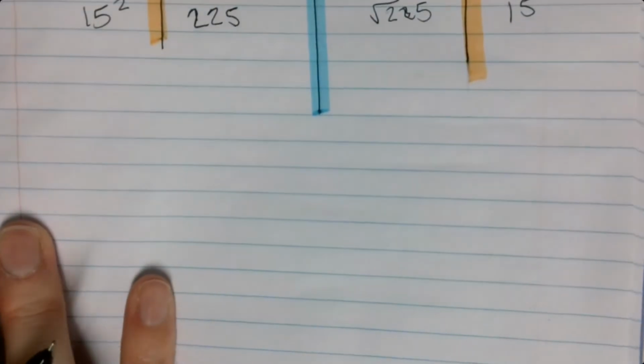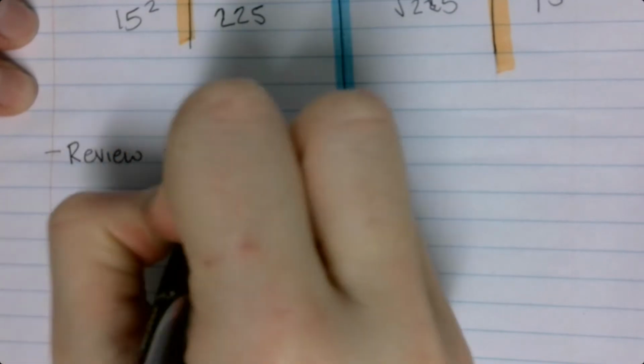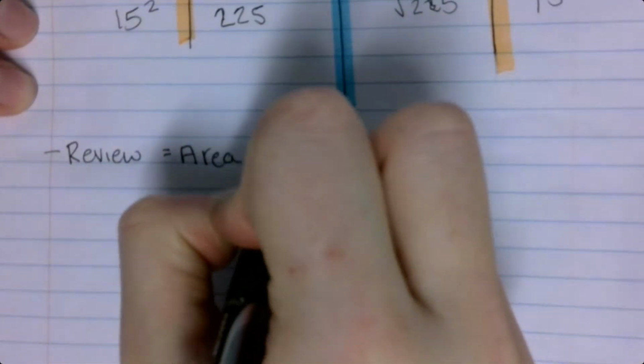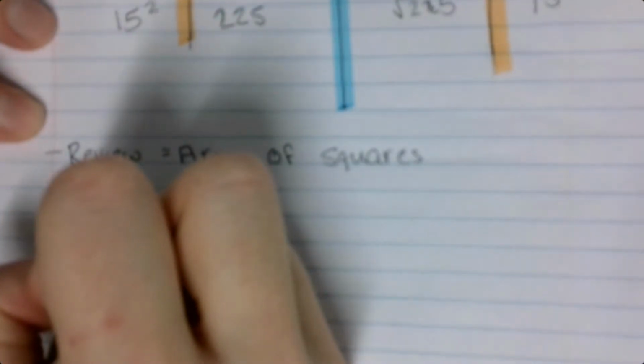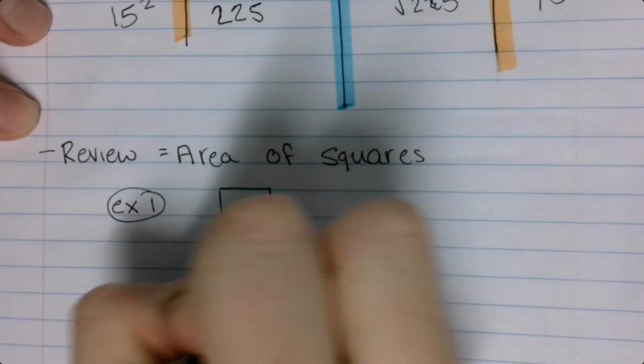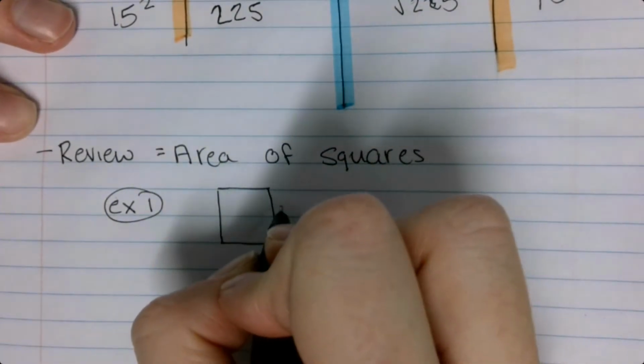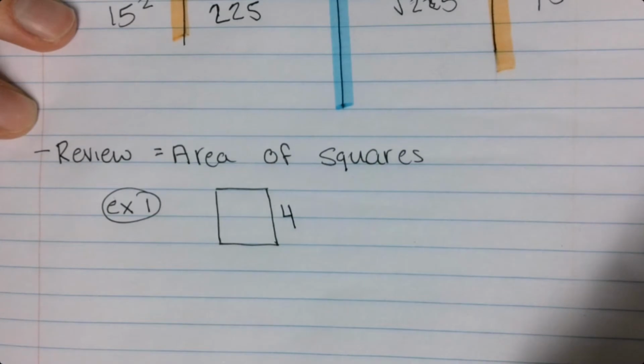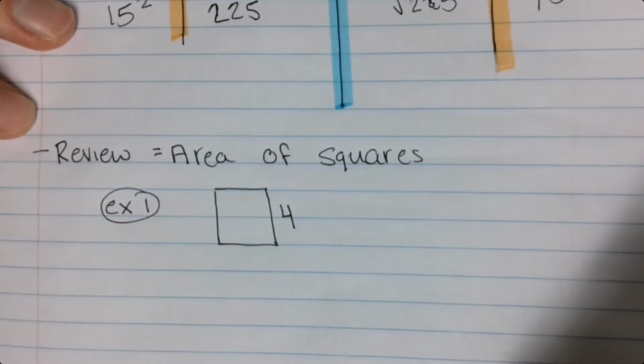And then we are looking at why we're doing this. The reason that I want to do this is I want you to remember thinking back to area of squares. So if you think about area of squares, we're going to do some examples. If I give you a square and I tell you that one side length is 4, what would you tell me the area is?